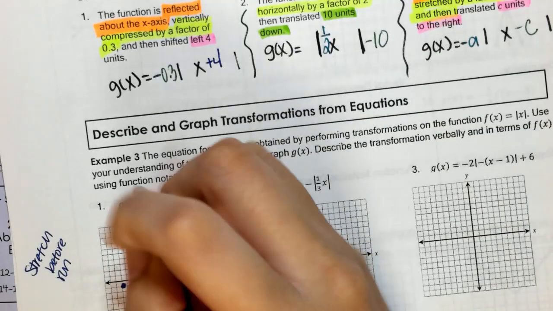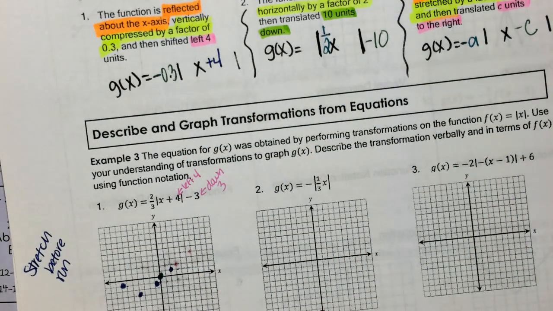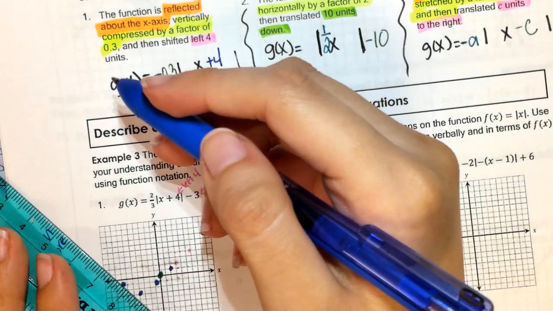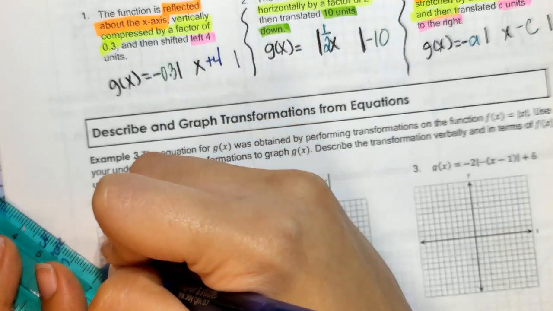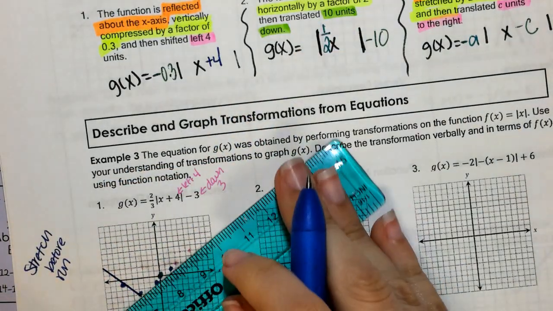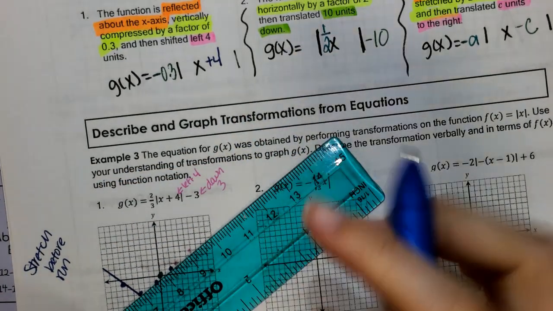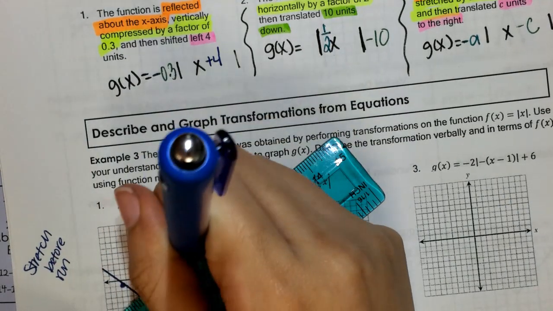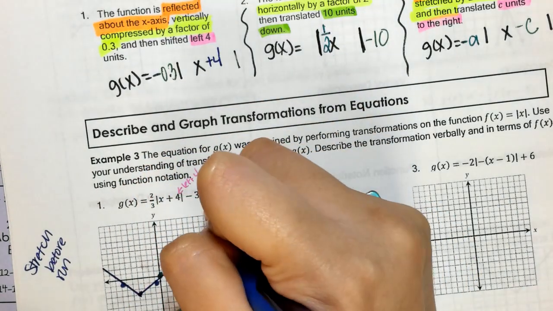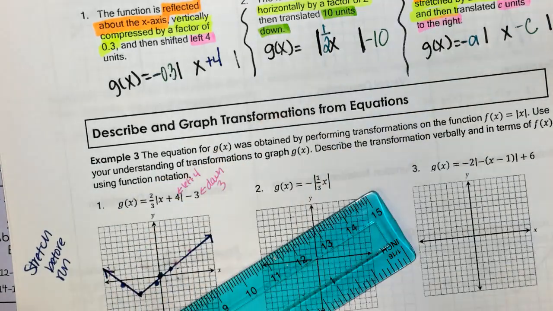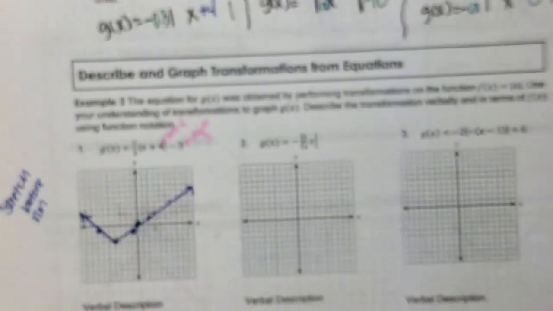Once you have enough points where you can start to see your V shape, you can connect them from there. So I can see that, hey, let me make my V shape. So this is my transformation function.